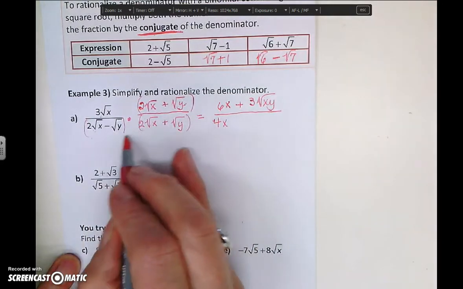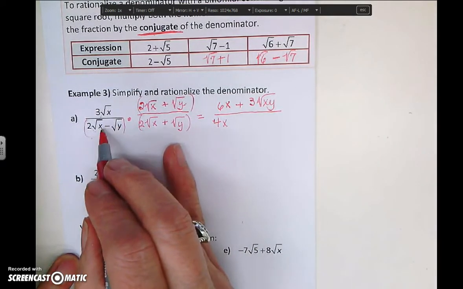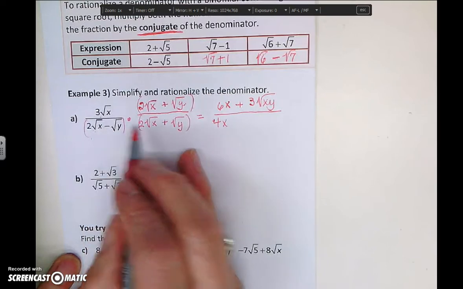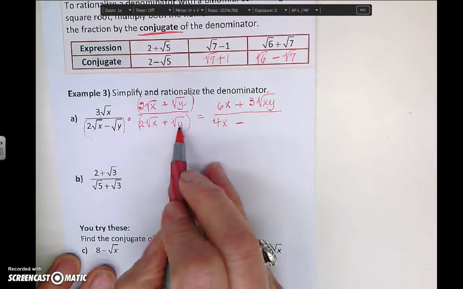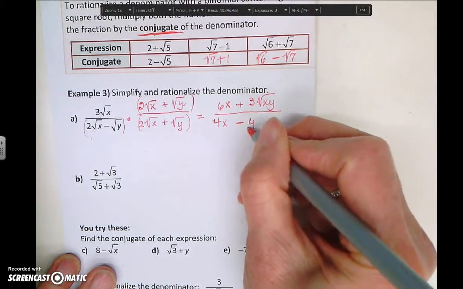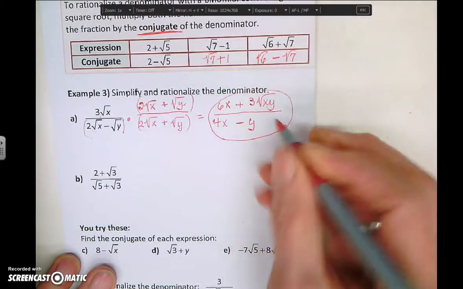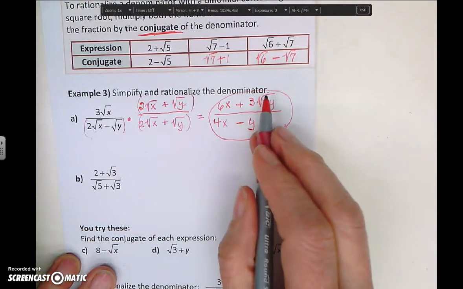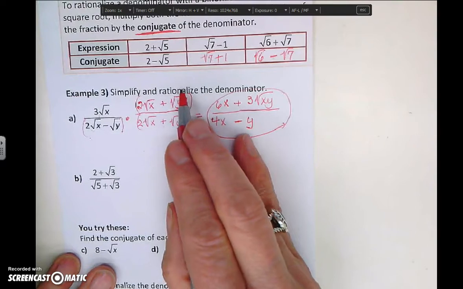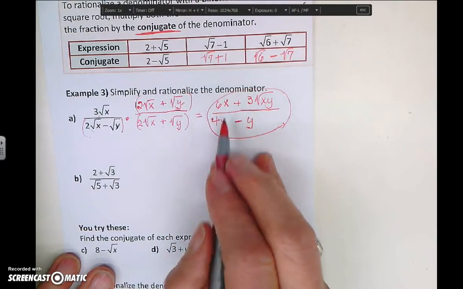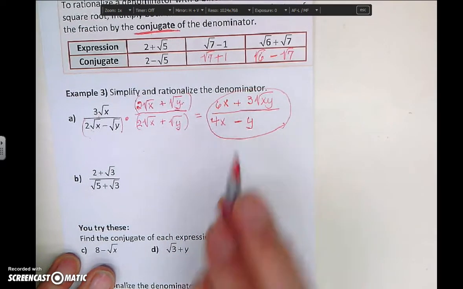So that positive and negative are going to become 0. And then for my last, I have a negative times a positive is negative. Square root of y times square root of y is y. So, still not pretty. I have a radical up here, but I don't have any radicals in the denominator. So I've rationalized the denominator and got rid of the radicals.